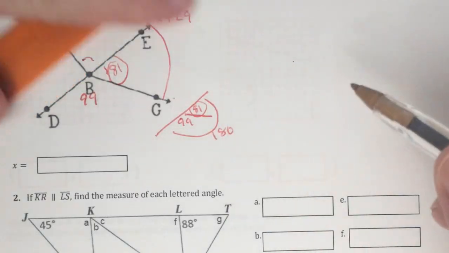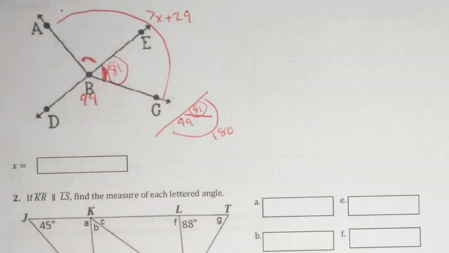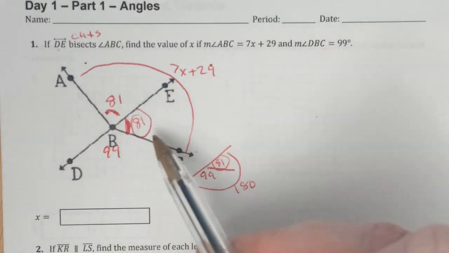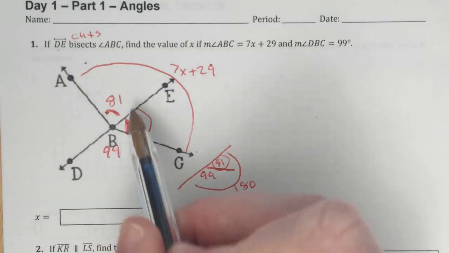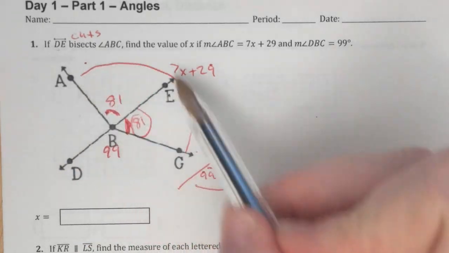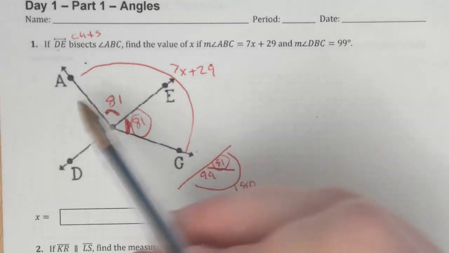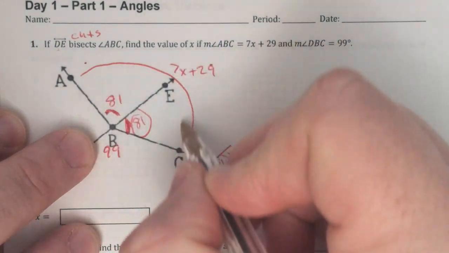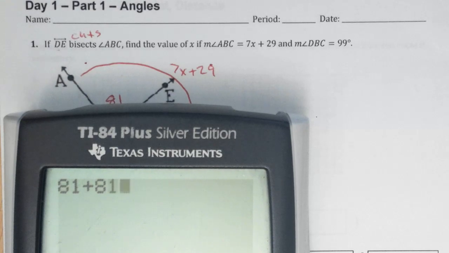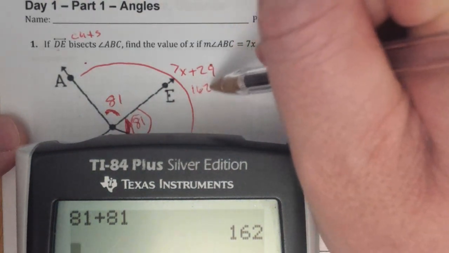All right, fabulous. Okay, so now we know that this angle and this angle were equal. So if this is 81, then this would also have to be 81. We could go an extra step and find this other one because all of these add up to 360, but that doesn't matter because we really just want to find x. So we know that these two angles add up to equal this angle right here. If we take 81 plus that 81, this entire angle is 162.